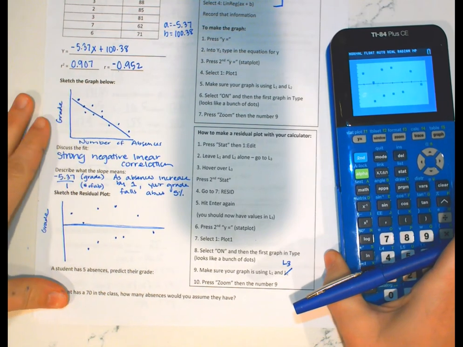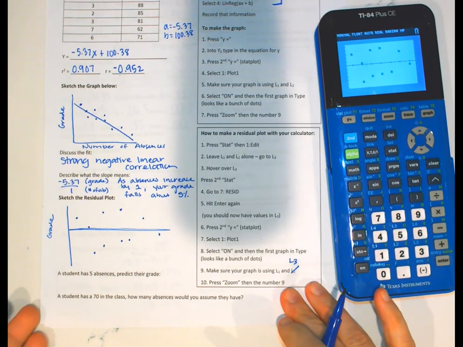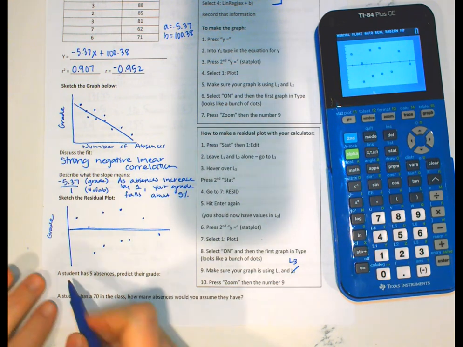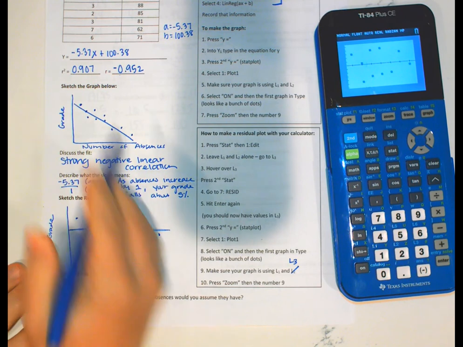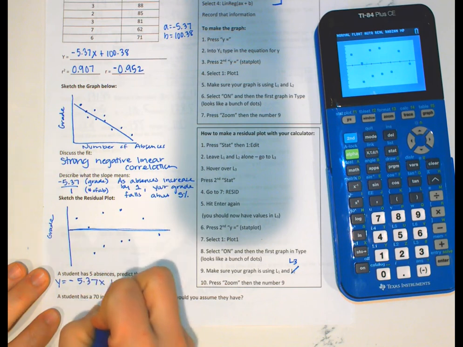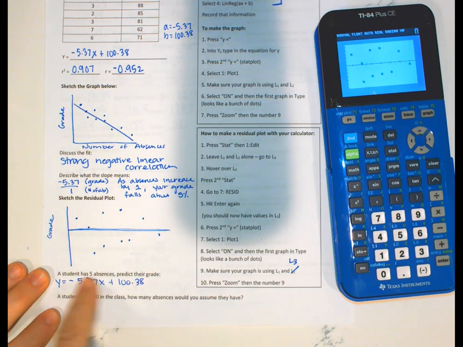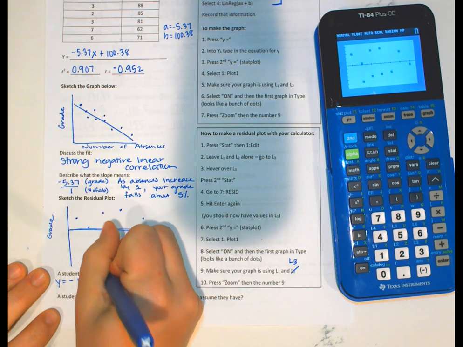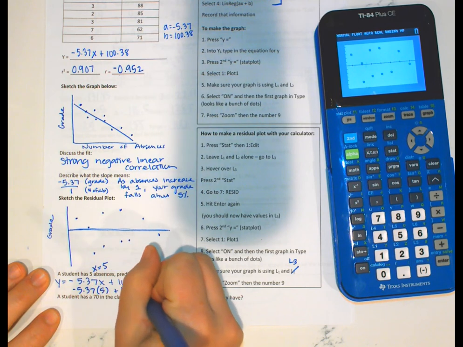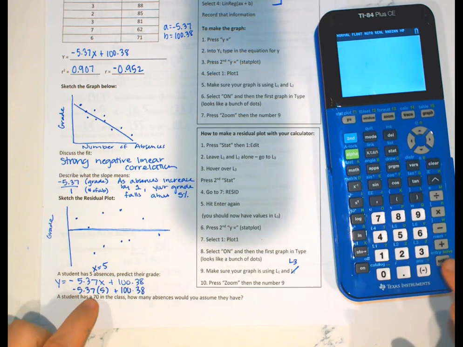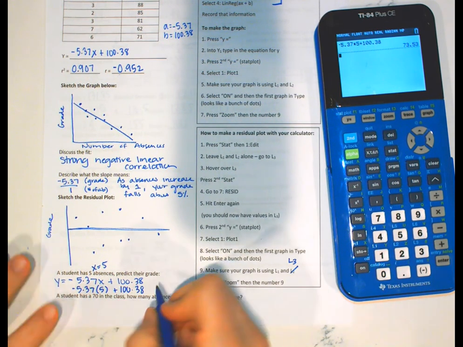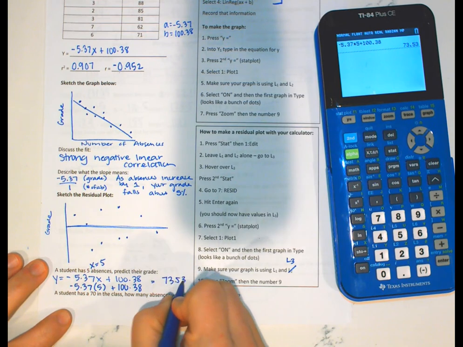Another common thing we do with our scatter plot is we can make predictions or assumptions about other things to come from this. So it says a student has 5 absences, predict their grade. We use that line of best fit that we have, negative 5.37x plus 100.38. Absences was our x value, so this is x equals 5. That means I'm going to plug in 5 for x and figure out what I would get for y. So negative 5.37 times 5 plus 100.38, I get that my grade would roughly be a 73.53%.